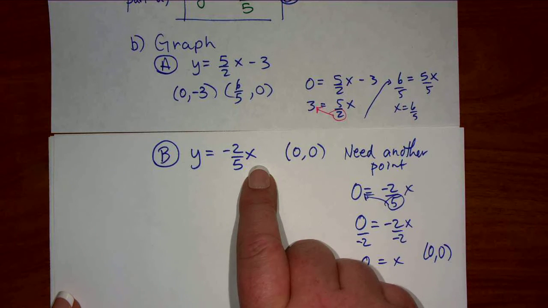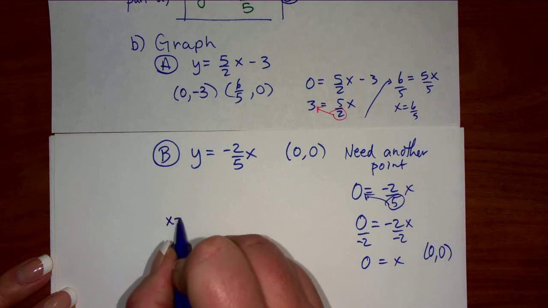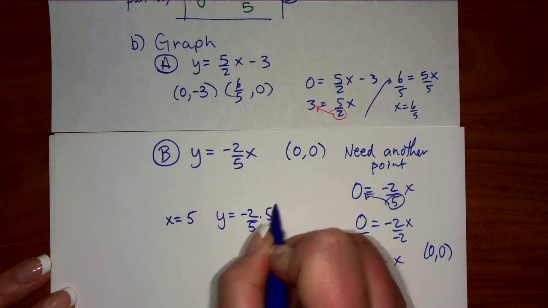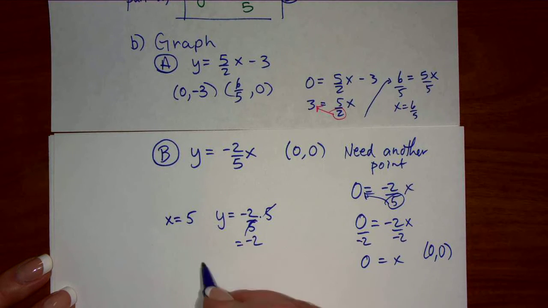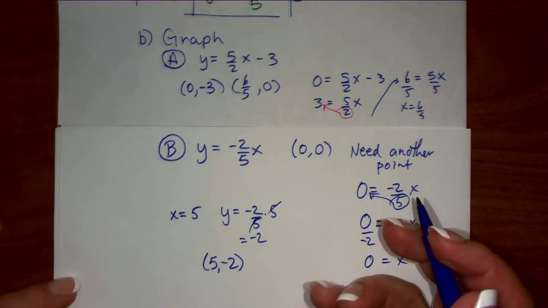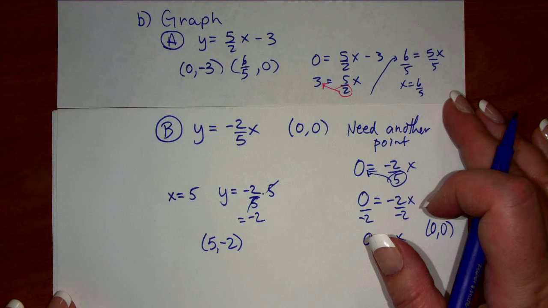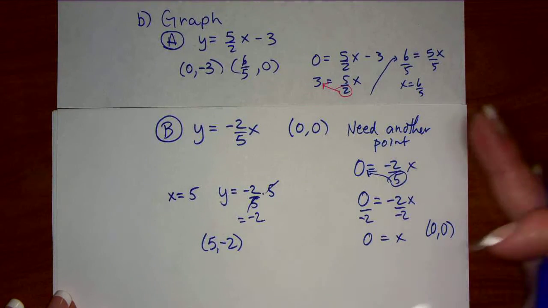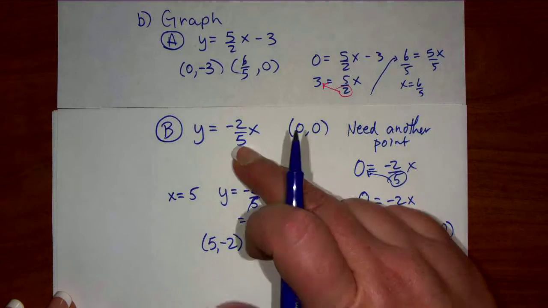Right, like there's a fraction with a 5 on the bottom. If I plugged in x is 5, I will get -2 over 5 times 5. The 5's cancel and I get -2, and I don't have a fraction. What would be another number that would not result in a fraction? That would make the 5 cancel? 10. Sure, 10. And then you'd get -4 because you'd have a 2 left over. Any multiple of 5 actually will get rid of the 5 on the bottom. You don't need to plug that in. You could plug in any number. You could plug in a 1 and then you'd get -2/5. But then you have to plot -2/5 as a point, right?